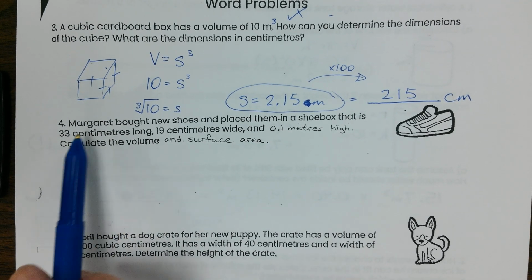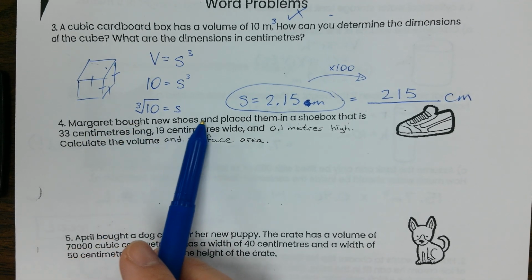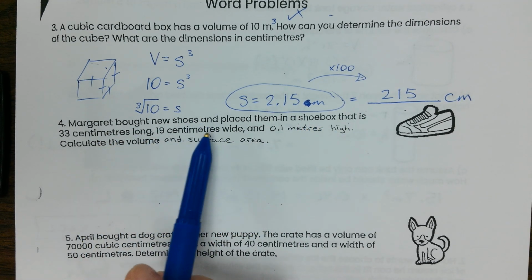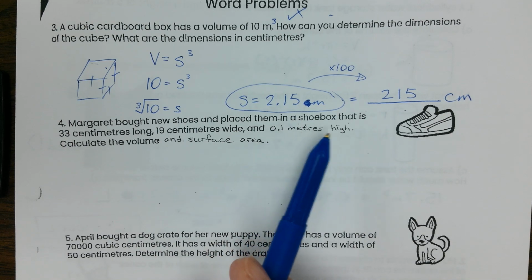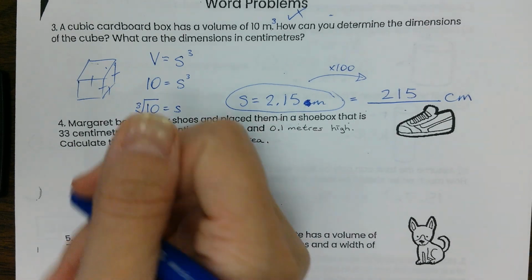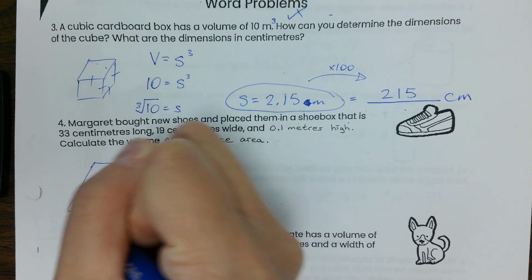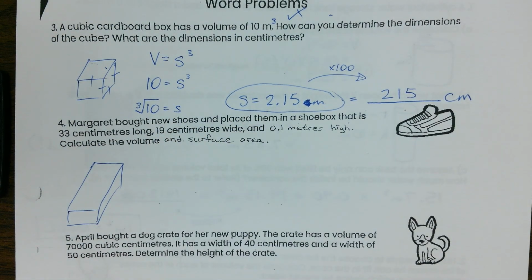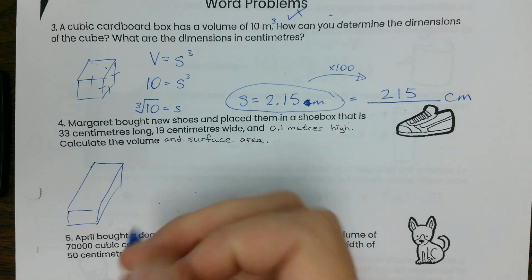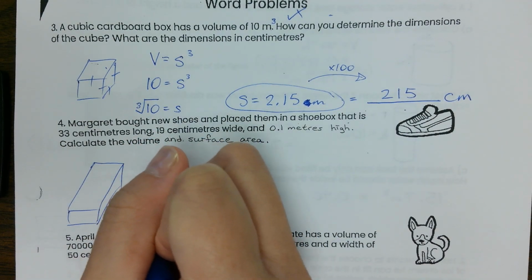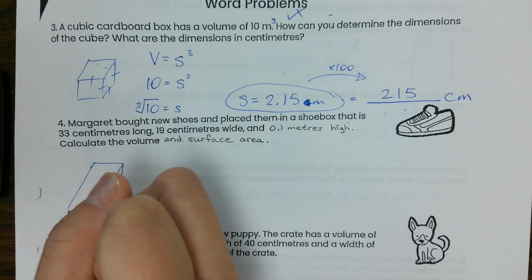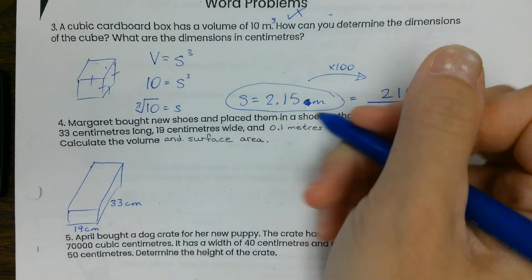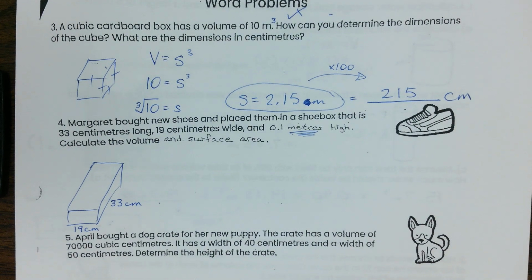I didn't. Okay, Margaret, she bought new shoes and placed them in a shoebox that is 33 centimeters long, 19 centimeters wide, and 0.1 meters high. Calculate the volume and surface area. So this is her shoebox. Okay, you can already tell. What's the trick right here? So 33 centimeters, 19 centimeters, and what's my height? Meters. So convert that to centimeters.